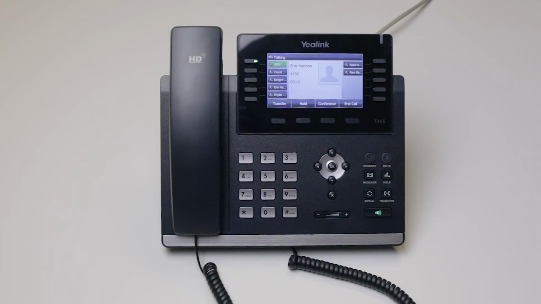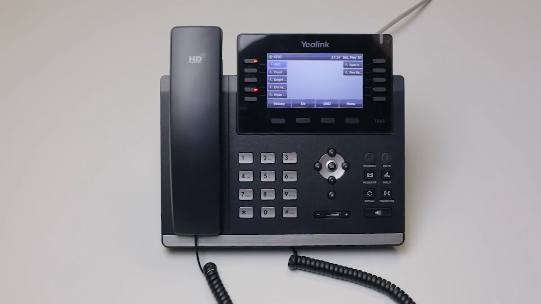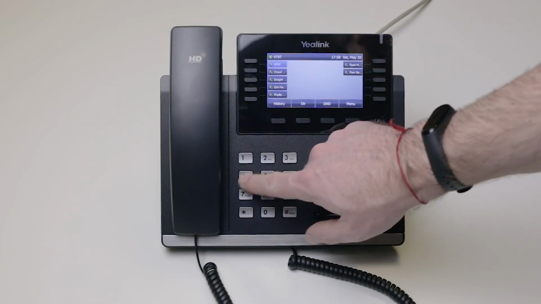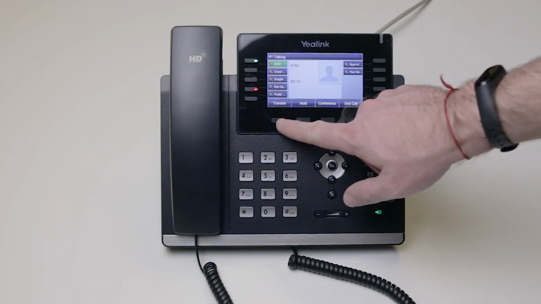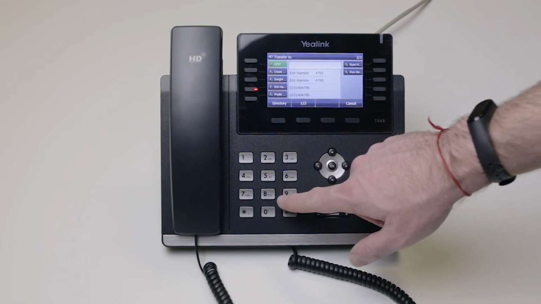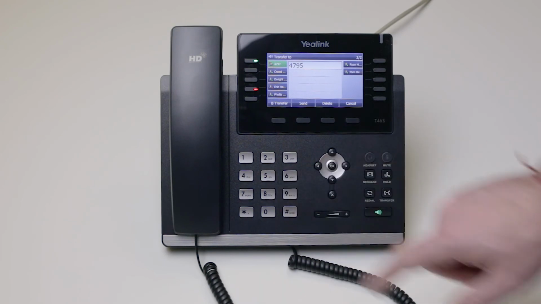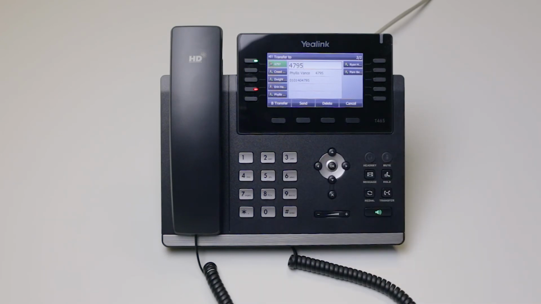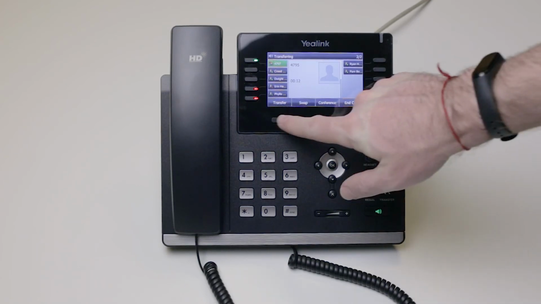If the recipient has been set up as a shortcut, we can simply press the relevant button to instantly transfer the call. To perform an attended transfer, which will allow the user to first speak to the recipient before transferring, we can press the transfer button while on a call and type in the destination number. This will then put the call on hold and allow the user to first speak to the transfer destination. Users are then able to swap between calls, use the conference feature, or transfer the call through.